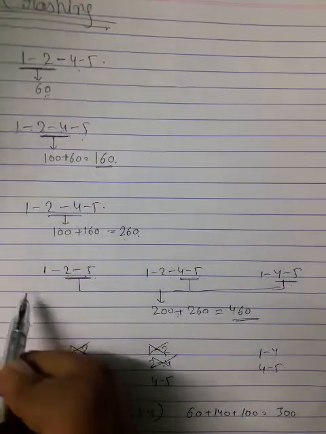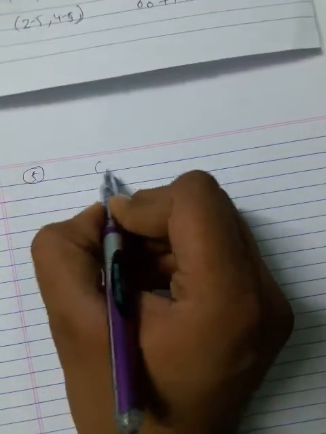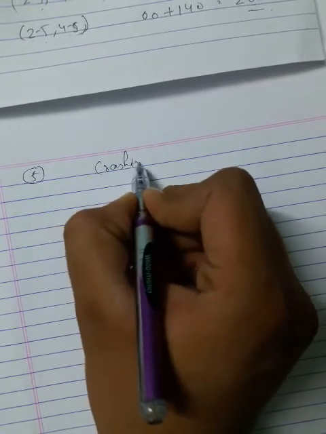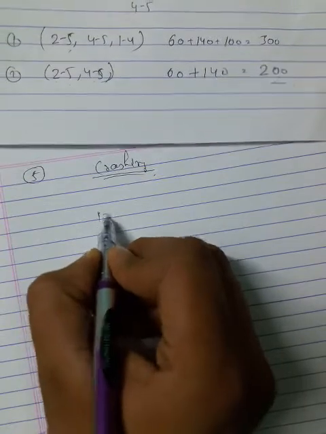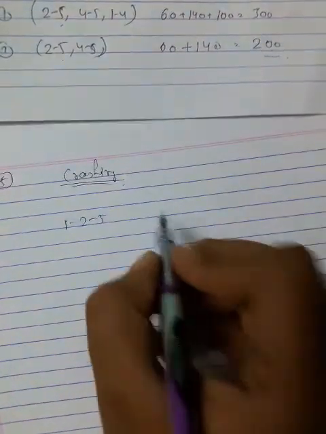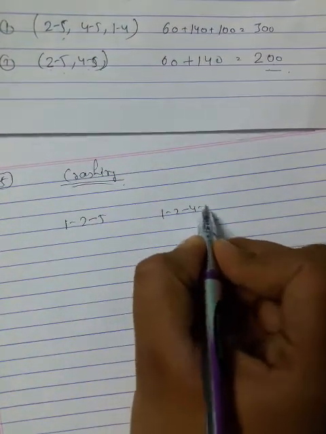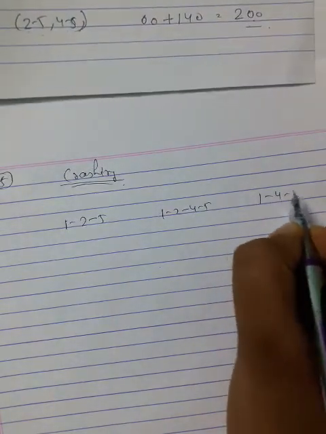So again, we did the crashing till 5th. One more step you have to go. That is the 5th crashing, the last step of the crashing. Here it will come directly, no need to write all these activities. 1 to 5, 1 to 4 to 5.